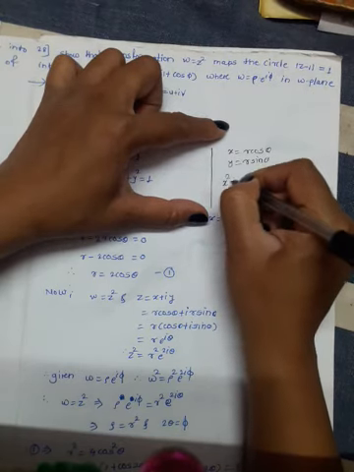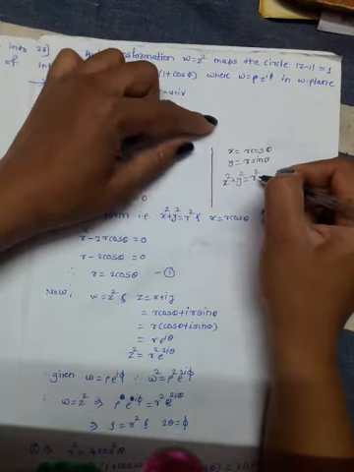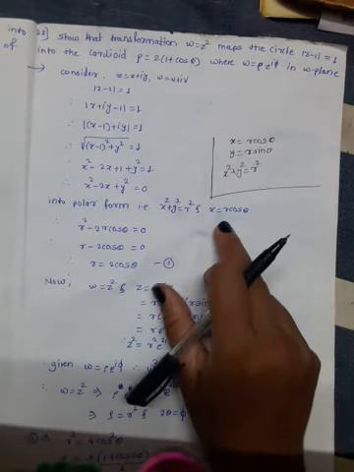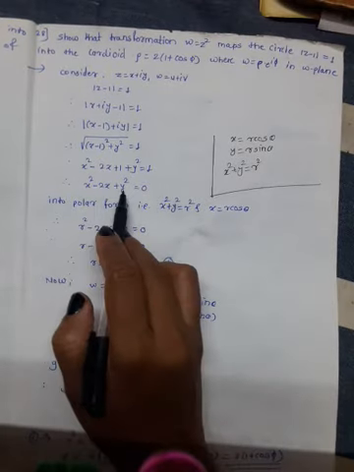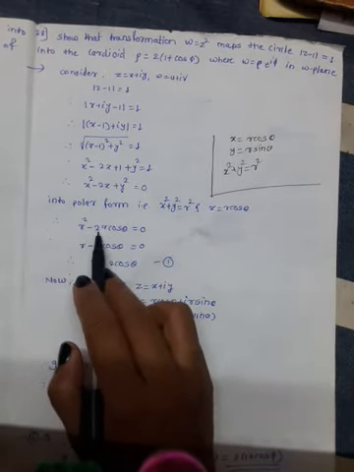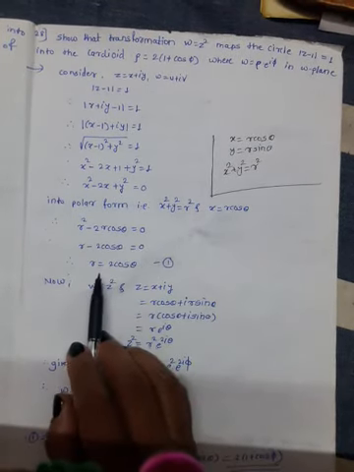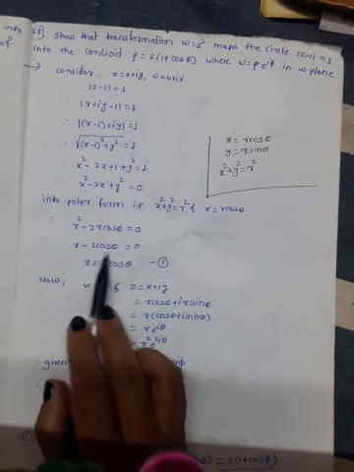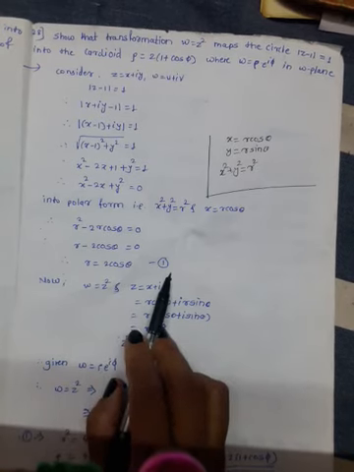And squaring both sides, we get x square plus y square is equal to r square, since cos square plus sin square is 1. Using this here we get x square plus y square is equal to r square and x is equal to r cos theta. Put these values here, we get r square minus 2 r cos theta is equal to 0. Divided by r, r gets cancelled. r minus 2 cos theta is equal to 0. r is equal to 2 cos theta. Call that equation number 1.